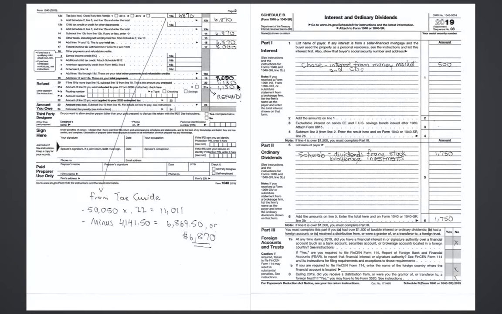So your employer had pulled out more money than what you needed to pay the federal government, and now we're just truing up here at tax time. So the IRS will owe you $1,130. That's your refund.